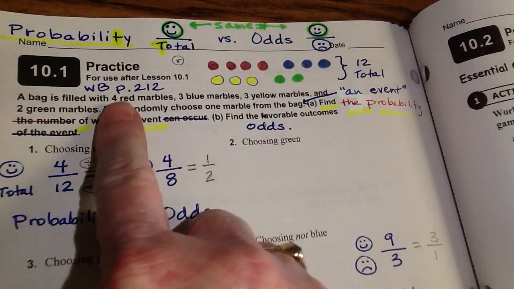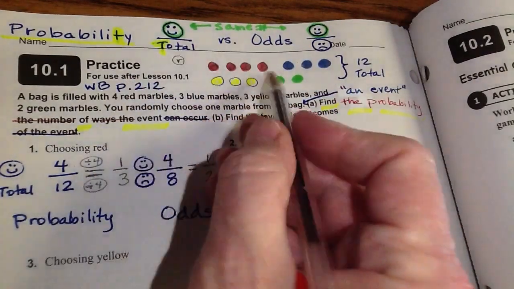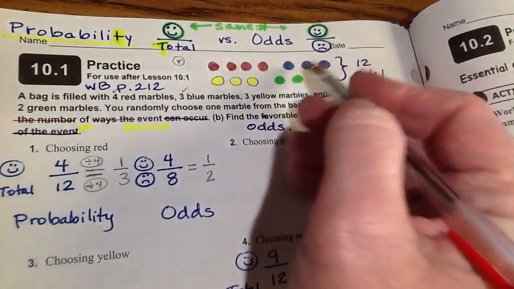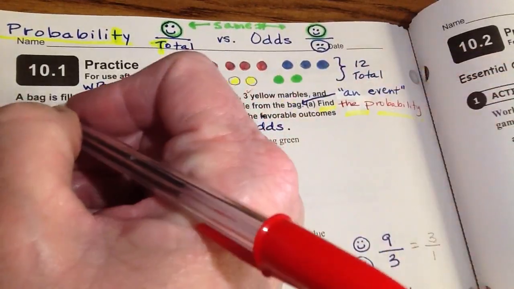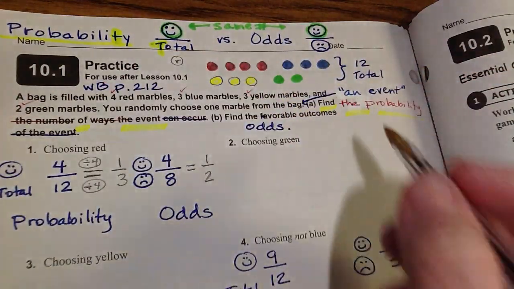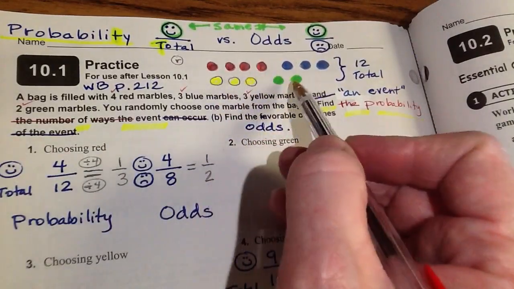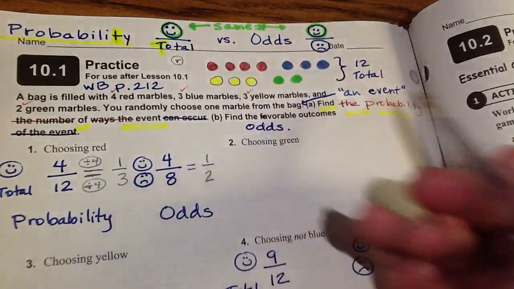So again, you want to double check each time and make sure that you're doing what you say that you are doing. 4 red marbles, so we see that we have 4 red, so I'm going to put a check mark above that. 3 blue, we do have 3 blue. 3 yellow, we've got the 3 yellow, I'm checking that, and 2 green, so I'm checking that. And then I'm double checking, this is 4, 5, 6, 7, 8, 9, 10, 11, 12. I'm checking again, that's 5 plus 7, that's 12. For sure it's 12 total.